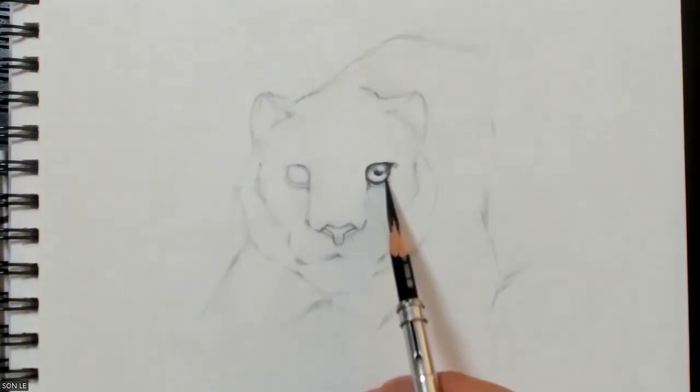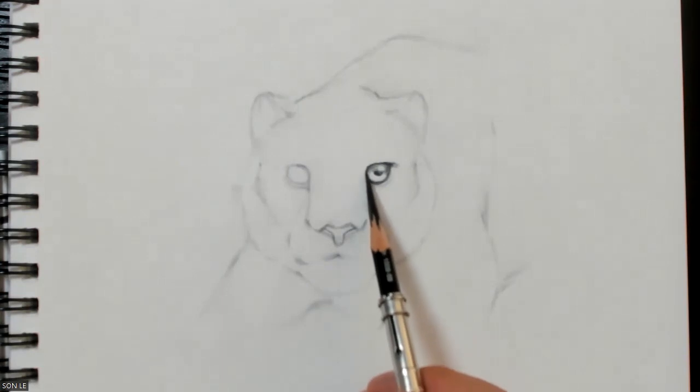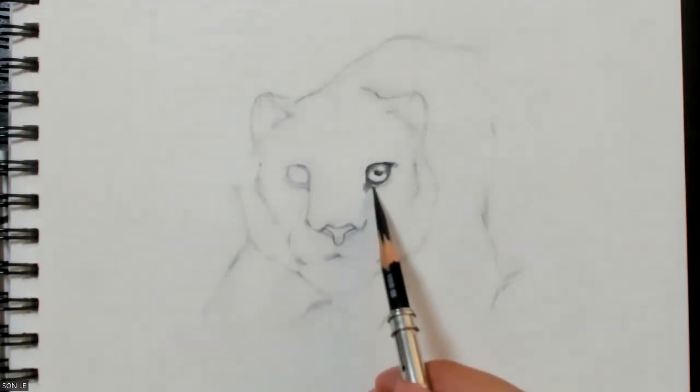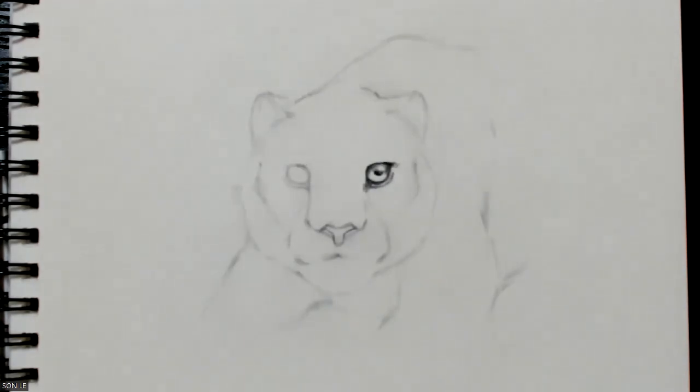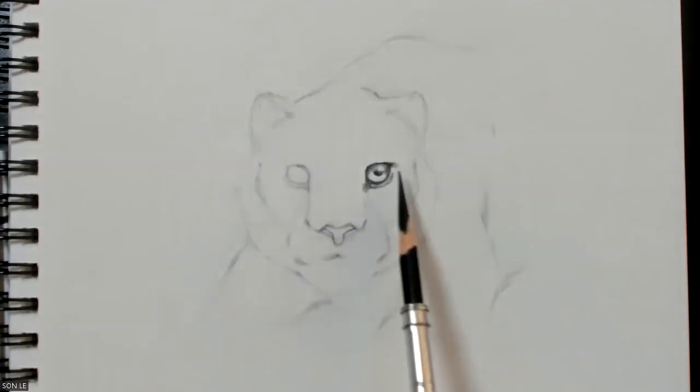The iris is brighter than the outline of the eye shape. And then we use curved lines to shade a border, like that, right under the eye. Hold your pencil far in the back.